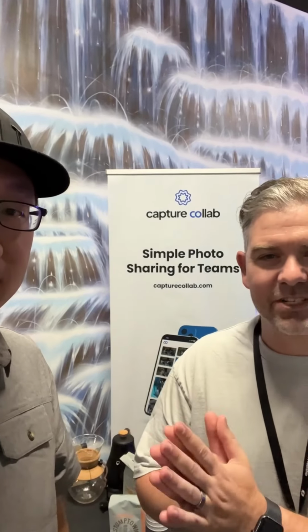You're probably using a Dropbox or a Google Drive to share photos. The problem is you can never find those photos later. You can't search them, anything. So Capture Collab changes that. It lets you tag your photos so that you can search them later. Say you need a photo of your pastor preaching on Easter because you want to do a promo, just search pastor's name, Easter, and all the photos come up. It's like building a historical, searchable library for your church.